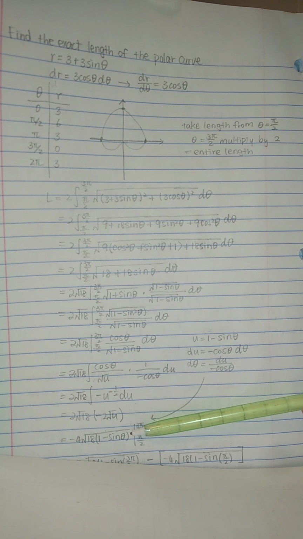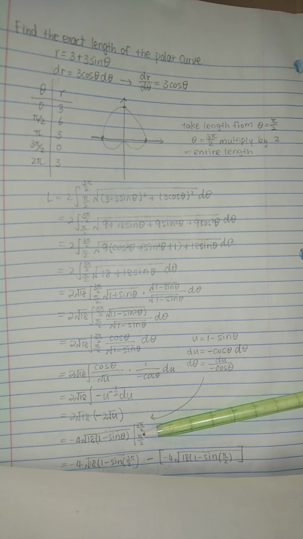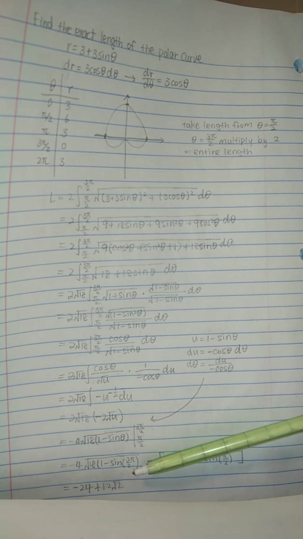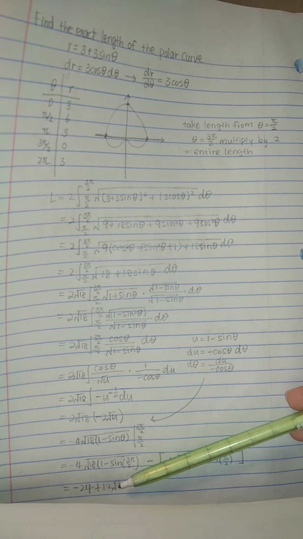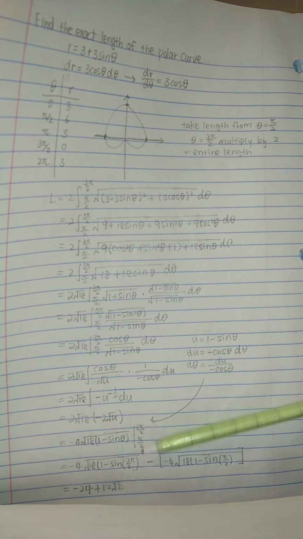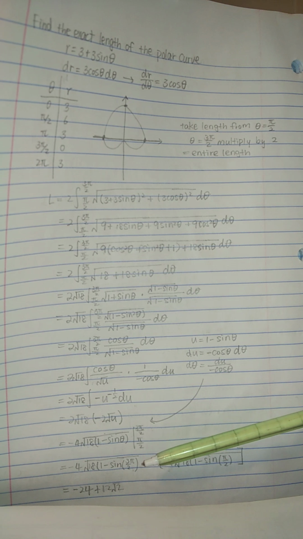And finally, we're gonna solve for the final range of this. After solving this range, we got an answer. That is negative 24 plus 12 times the square root of 2. That will be the answer of this final question.